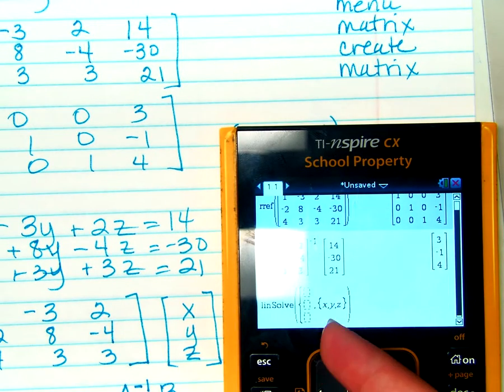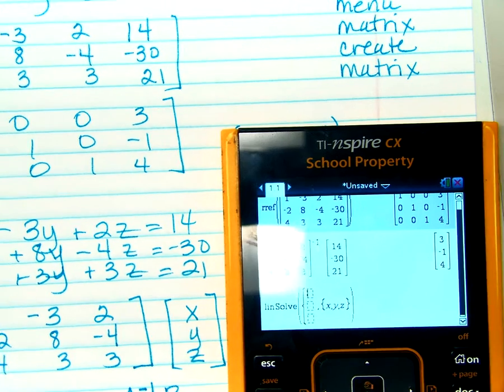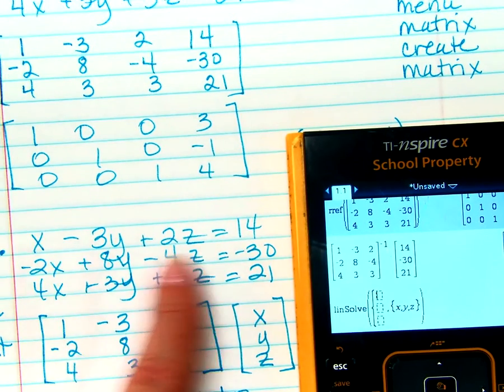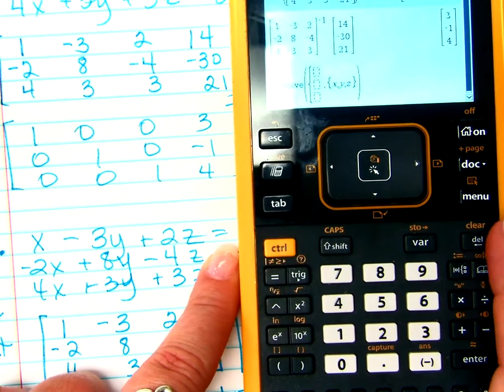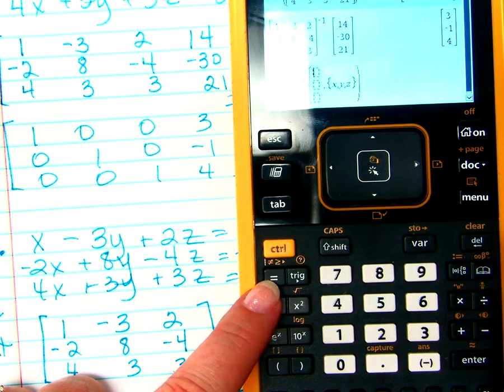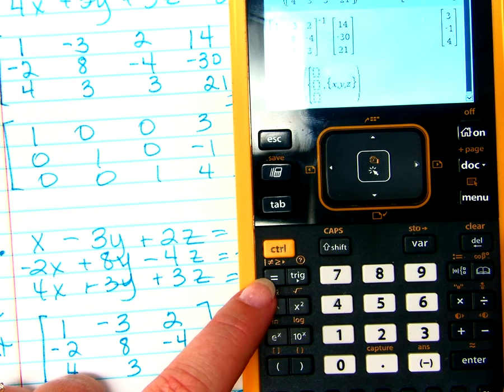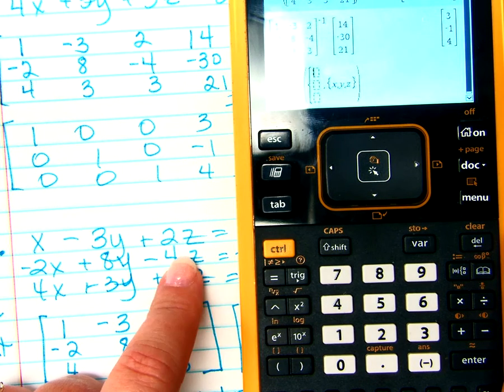But what do you think people don't like about this one? It takes a long time to put it in because you have to put every single one of these equations, even the equal sign. Okay? If you're gonna use an equal sign, you got to press the equal sign. It's right here. You see it? Okay?